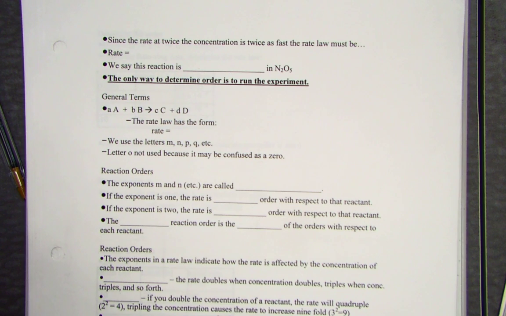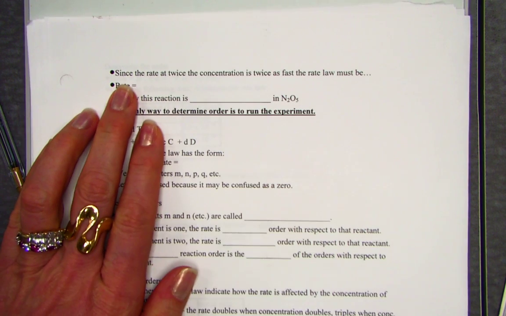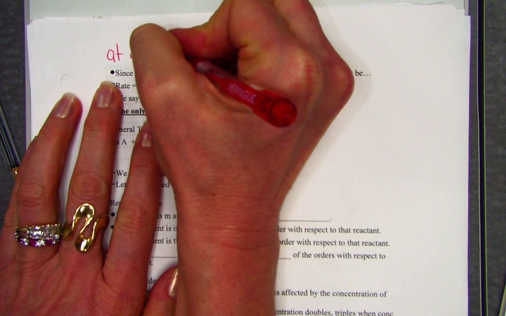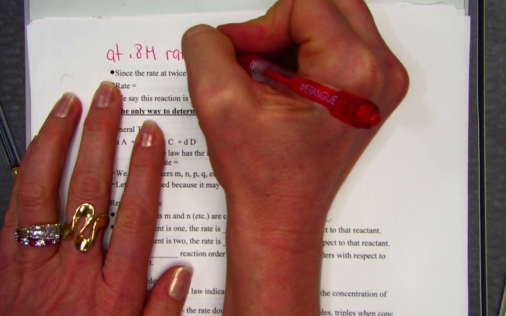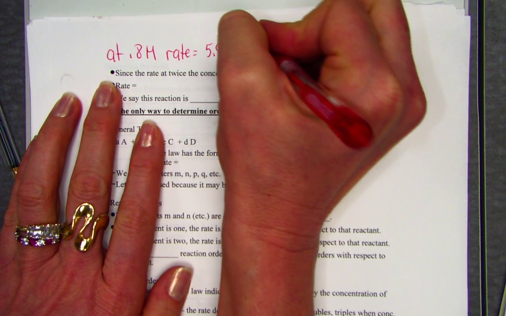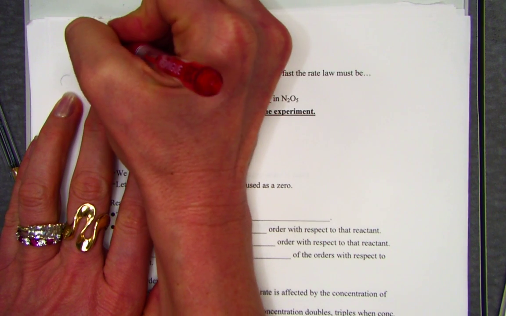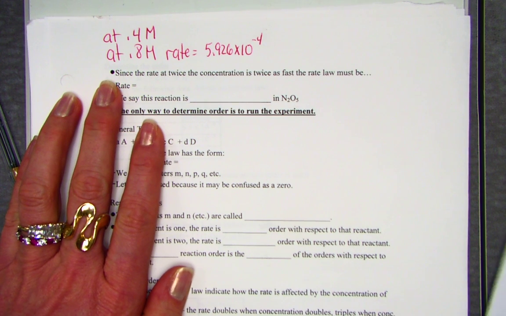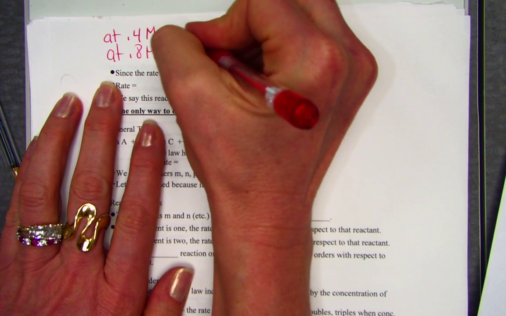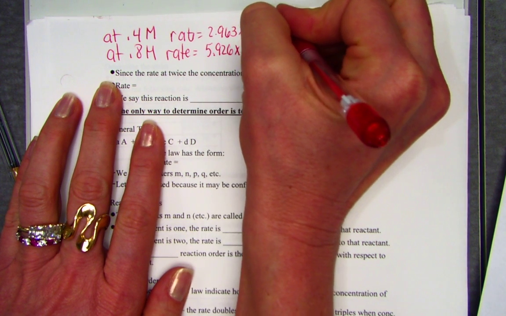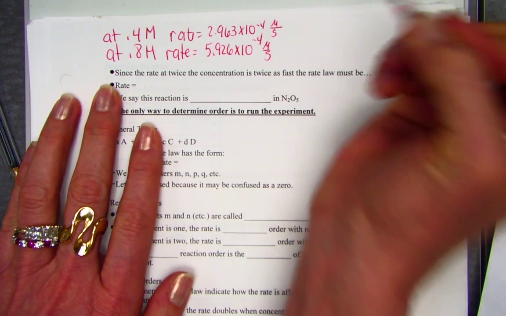But the conclusion was this. Through the process of graphing, we said at 0.8 molar, the rate was determined through an instantaneous rate method to be 5.926 times 10 to the negative fourth. At 0.4 molar, we found the rate to be 2.963 times 10 to the negative fourth, and rates are given units of molarity per second.